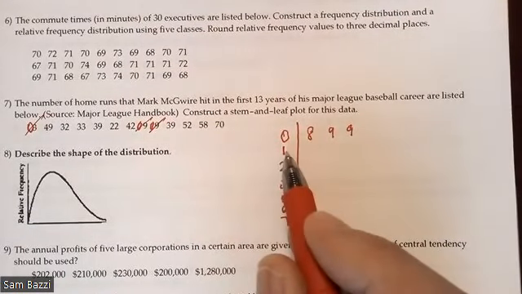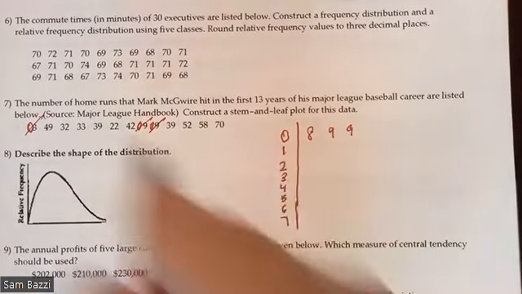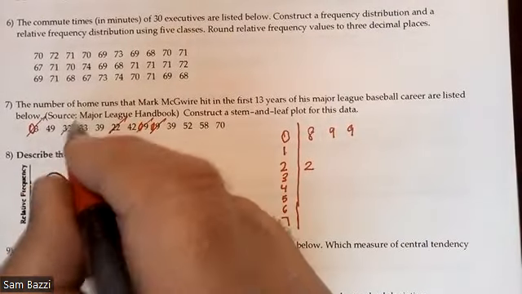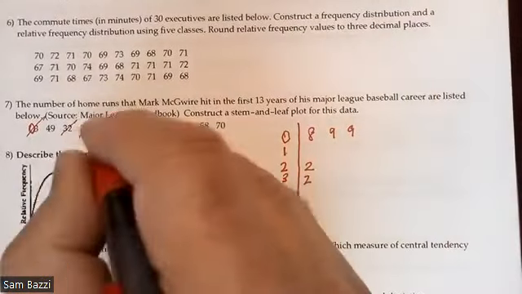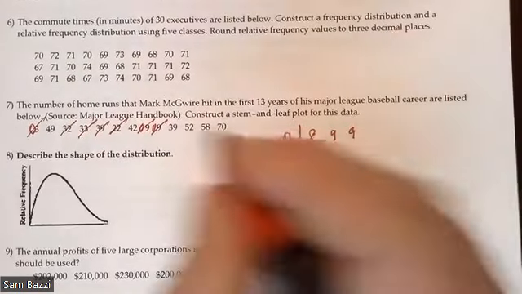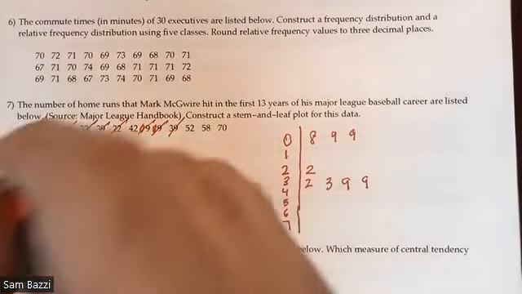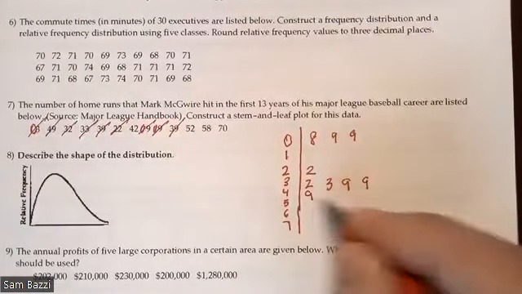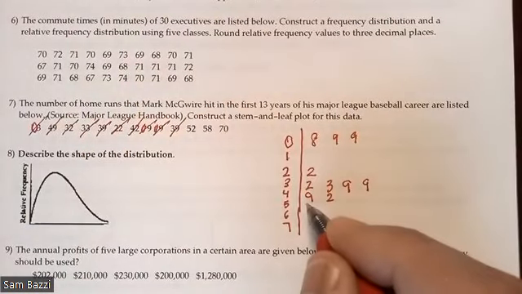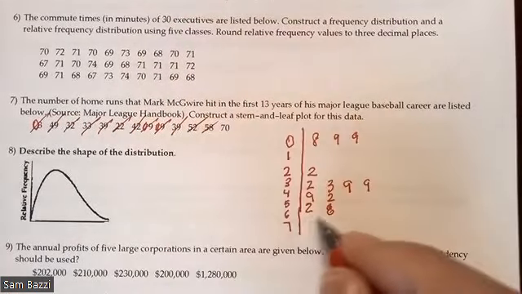Now, do we have anything in the tens? No, so you leave it blank. Anything in the 2s? Yeah, 22. Anything in the 3s? 32, 33, 39, another 39 right here. 40s, I have 1, 49. And then I have a 2, 42. What else, guys? 50s, I have 52. I have 58. 60, leave it blank.